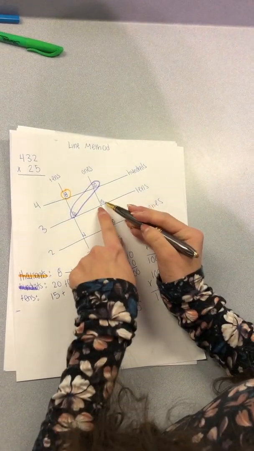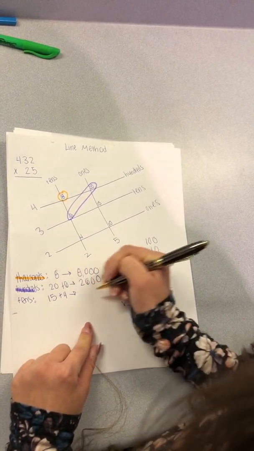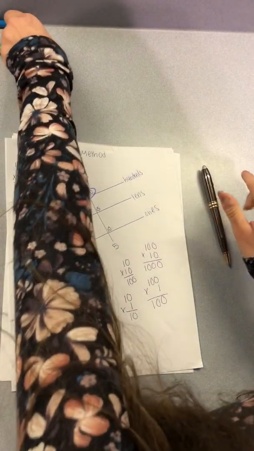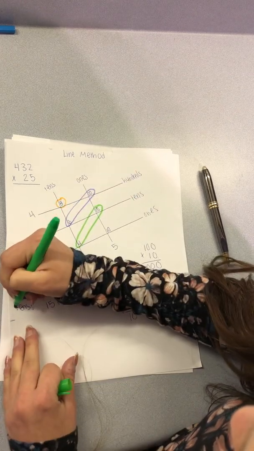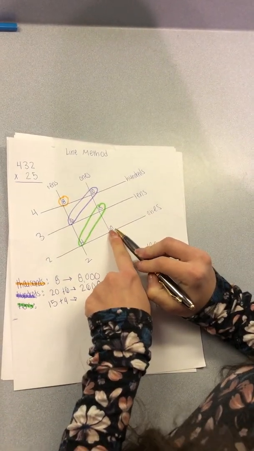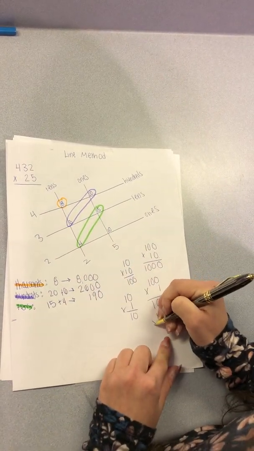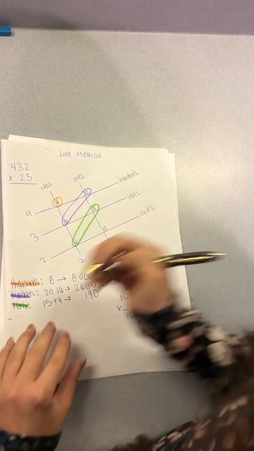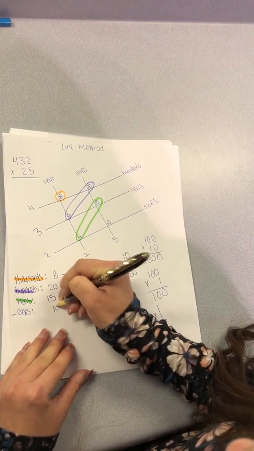So we have 15 tens and 4 tens, which will give us 19 tens. And lastly, we're going to look at our 10, which was the product of 2 1s and 5 1s. So a 1 and a 1, that's just going to give us a 1. So we have a total of 10 1s.